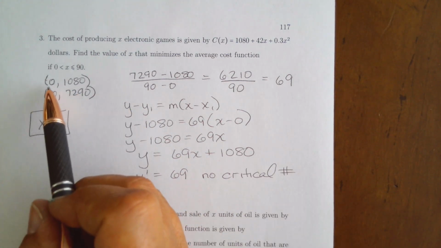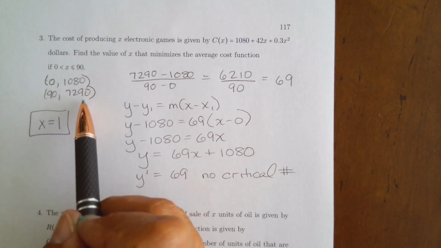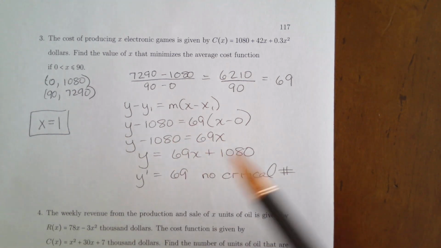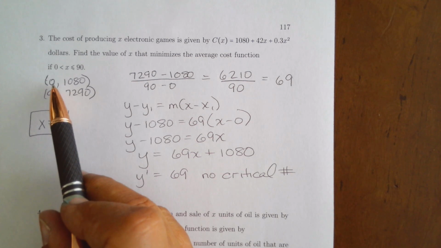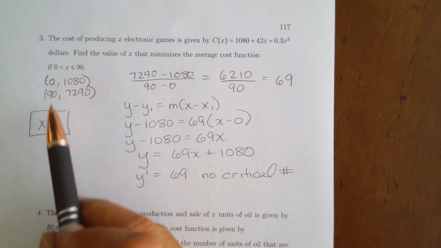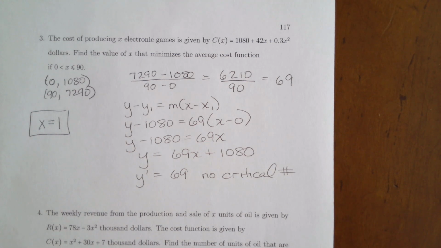Because again, we can't use 0. That's the minimum. I know this thing is going to keep going up. Okay? It's a slope, it's a line. So it's just a line that doesn't change, it goes up. So 0 is not a possible answer, but 1 is. We can plug 1 in there and figure that out too.